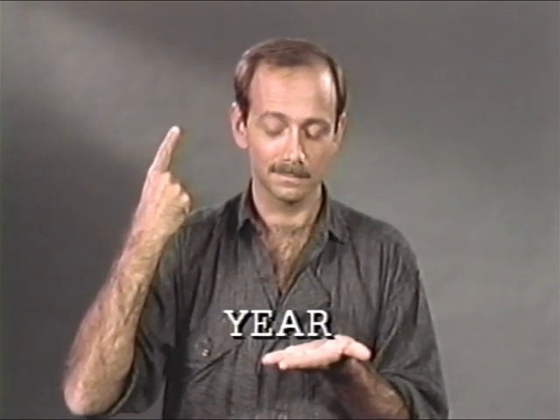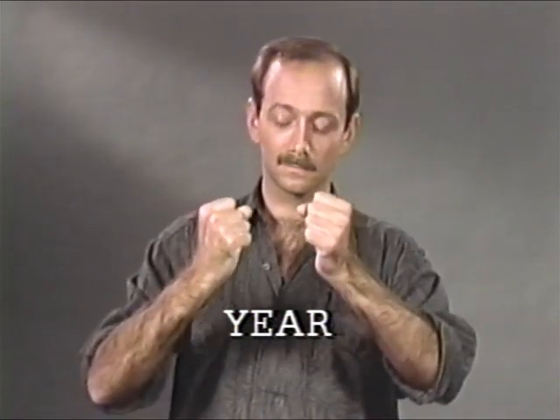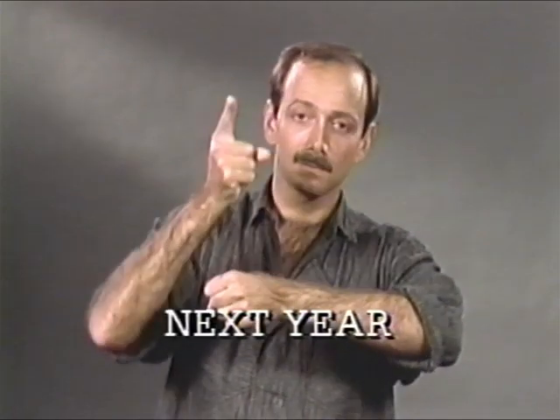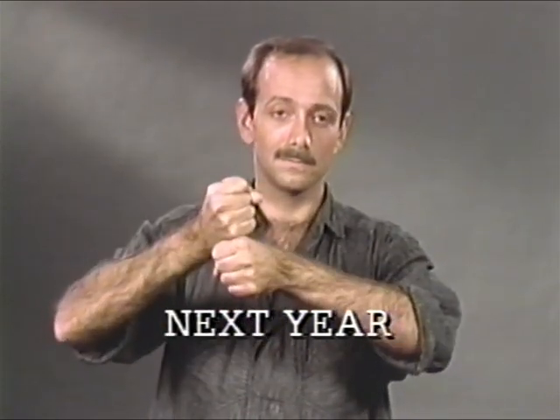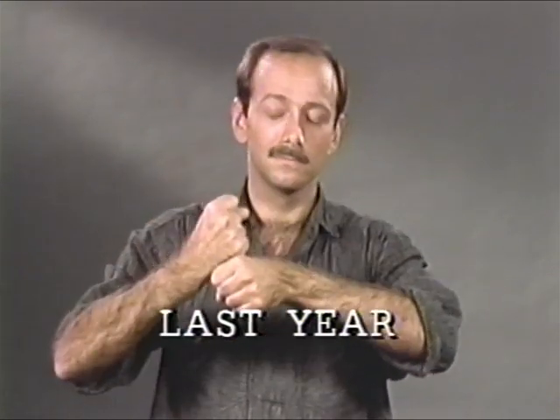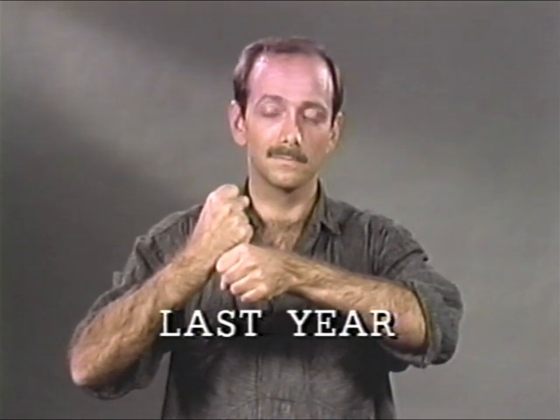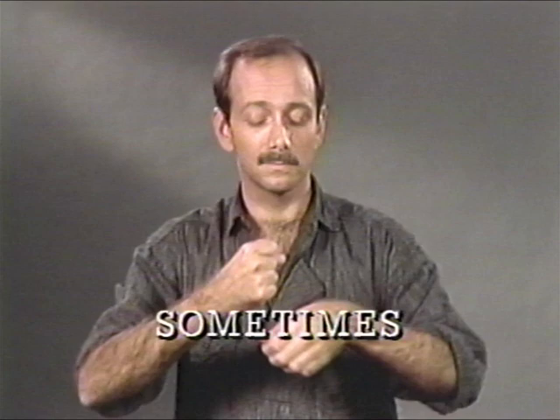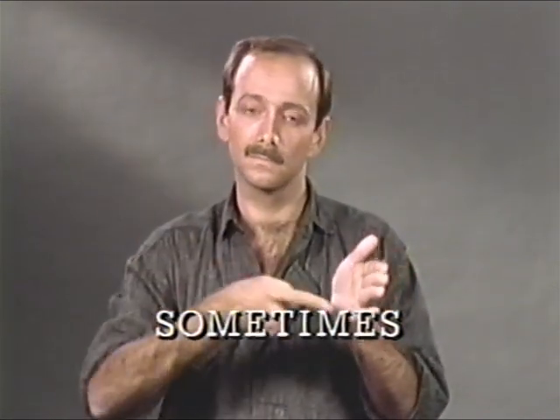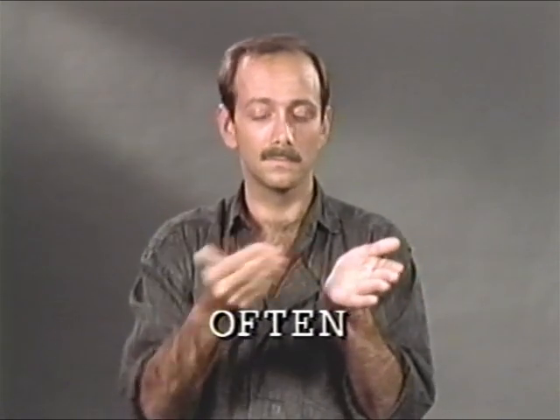For year, the hands show the earth revolving around the sun. Next year shows a year going into the future. Last year shows one going into the past. The movement for sometimes shows something occurring once in a while on your calendar. Often shows it repeated.